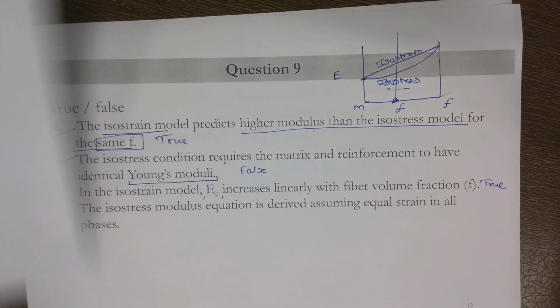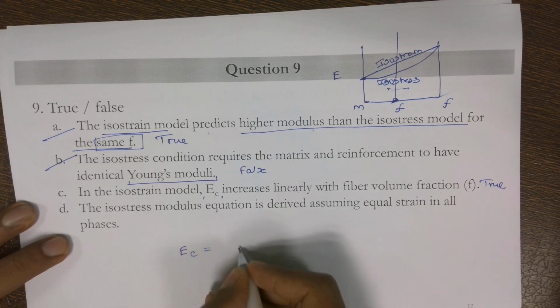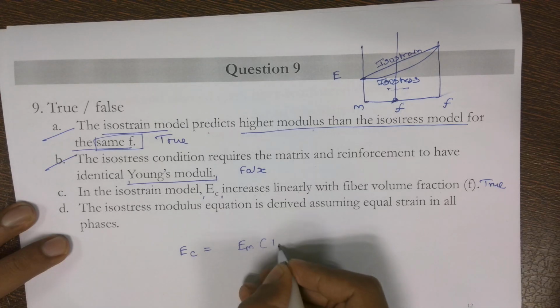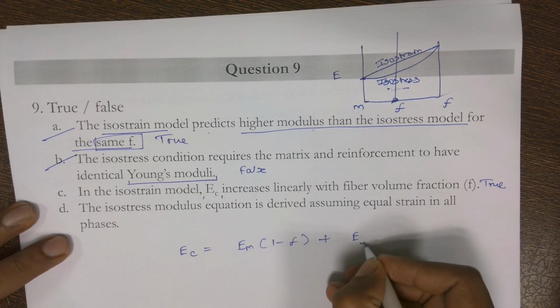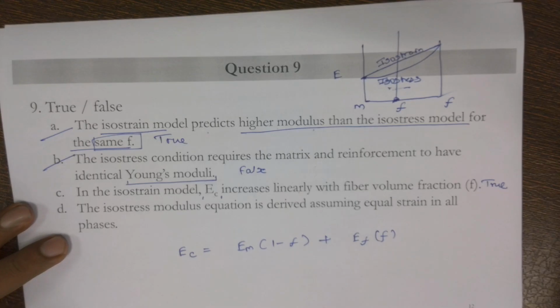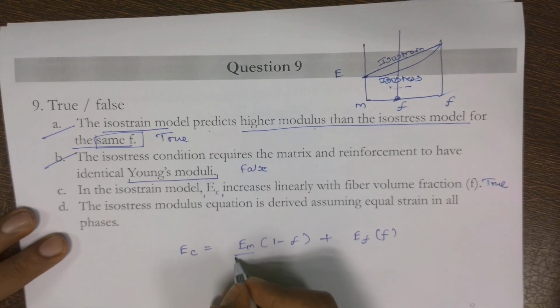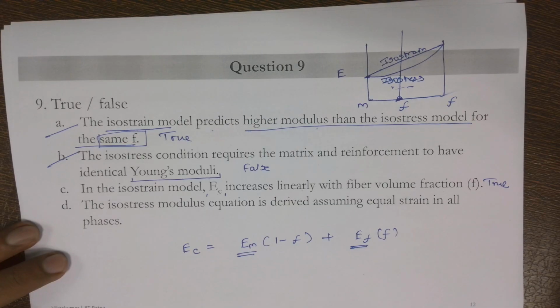Okay, we saw that E of the composite will be equal to the modulus of the matrix times 1 minus fraction of the matrix plus modulus of the fiber times the fraction of the fiber. Okay, so here we can say that, for example, this will be constant. The only variable here is the f.